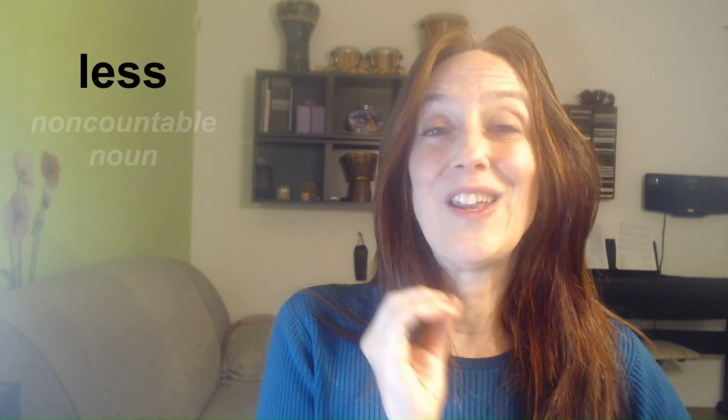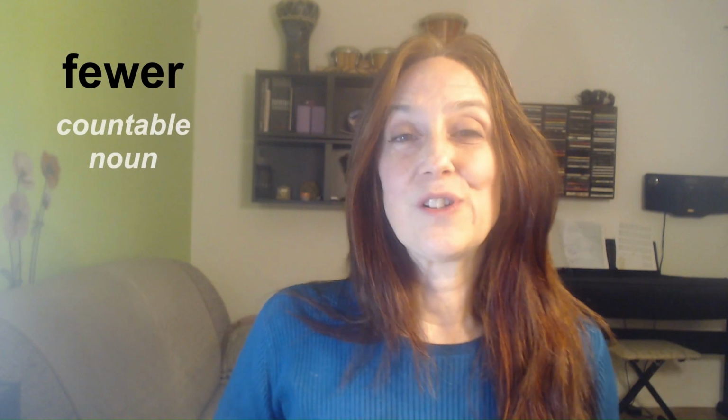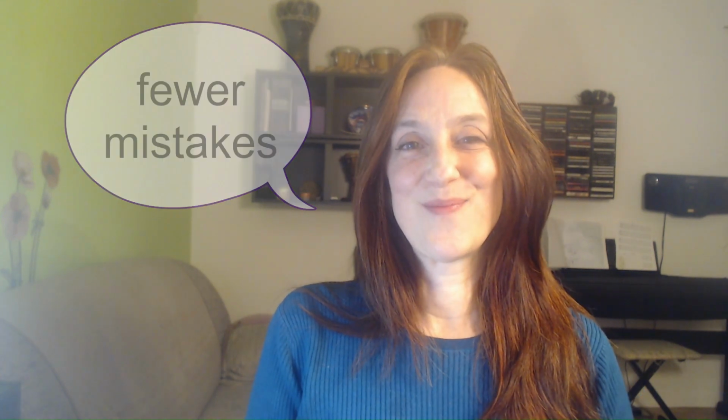We should be using the word less if we're describing a non-countable noun, such as rain, sand, or love. We should be using the word fewer if we are describing the words pen. Can you count pens? Or dogs? Or footprints? So my aim is that by the end of this lesson, you'll feel less confusion and make fewer mistakes.